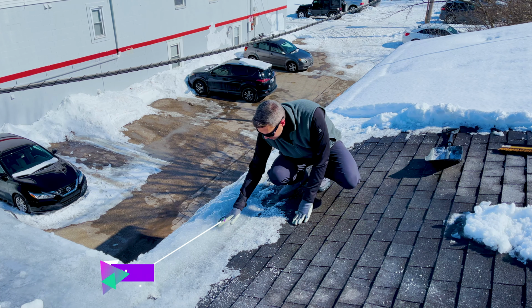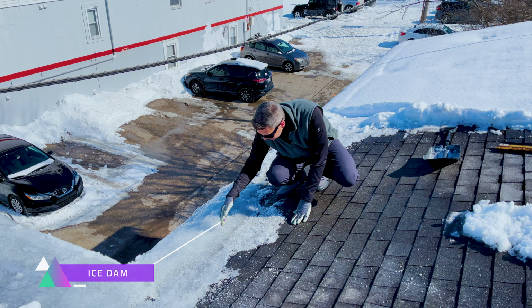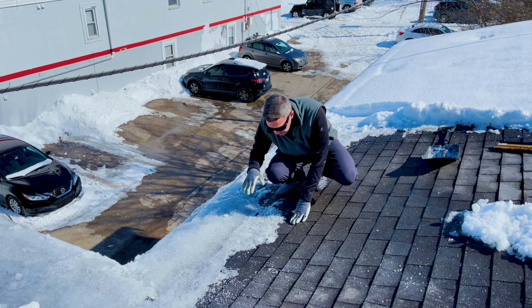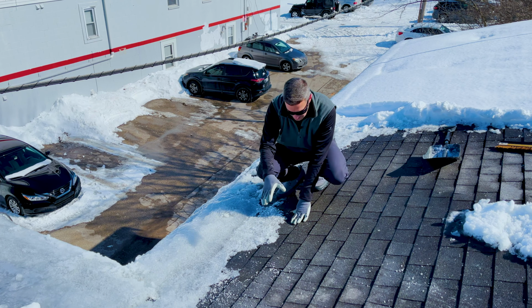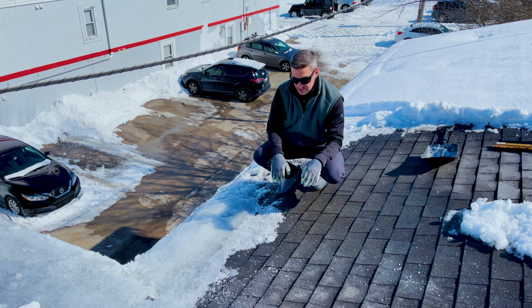This is the ice dam. The water will sit right here with snow on top of it and pool in this area and continue to seep behind the shingles and leak into the actual soffit, the wall, any windows or doors that are in that wall, and the room itself will actually have leaking in it.